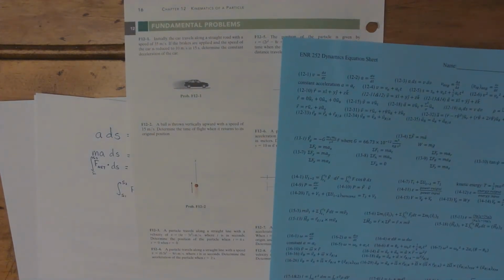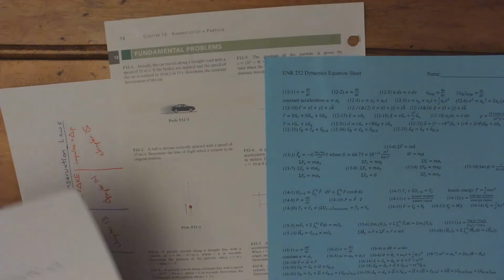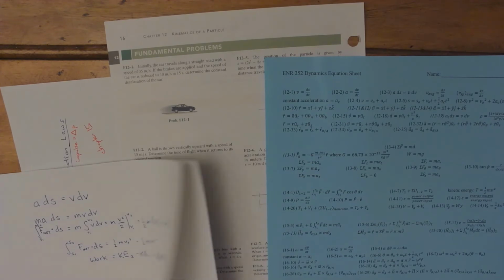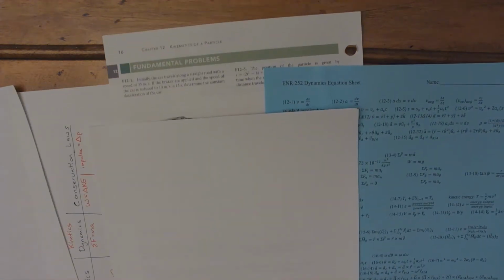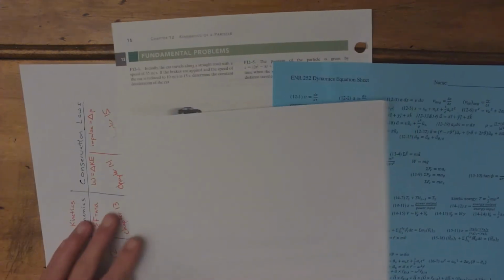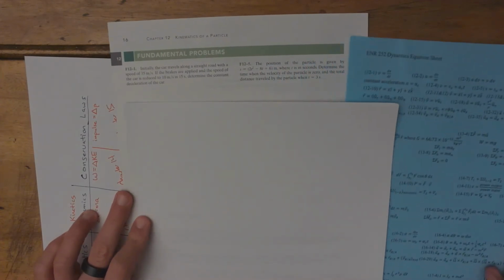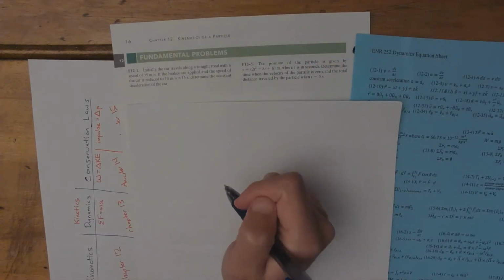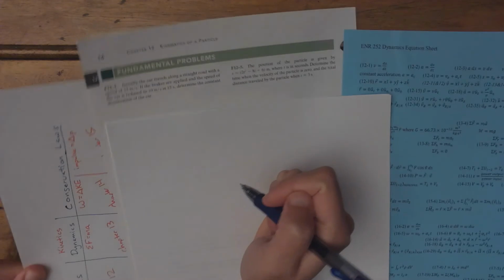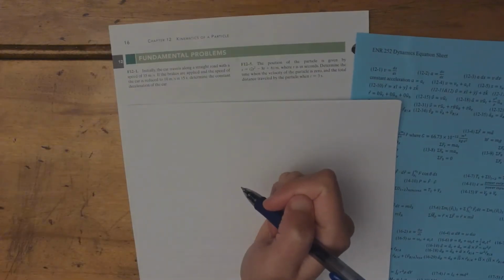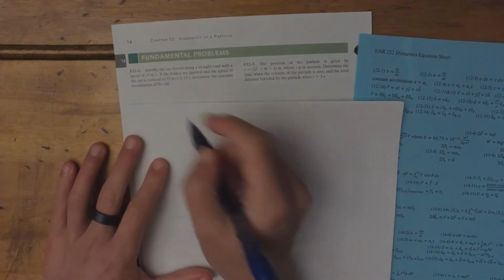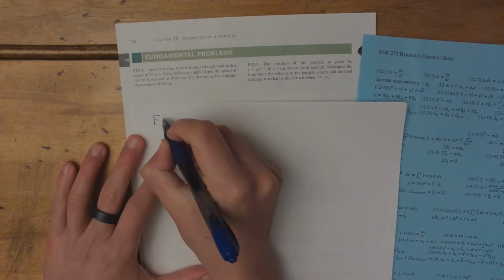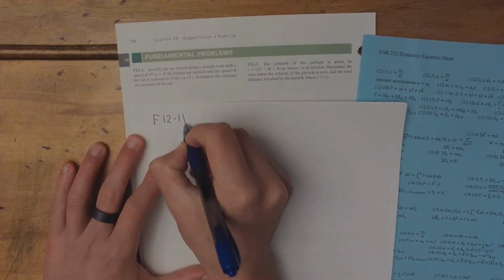Okay, I got my equation sheet here, and let's go ahead and do this on a new piece of paper. Okay, now I would like you to follow along with me. You should be taking notes during the lecture anyways, but especially when we get to the example problem, you should be writing this down. Okay, so we have fundamental problem 12-1.